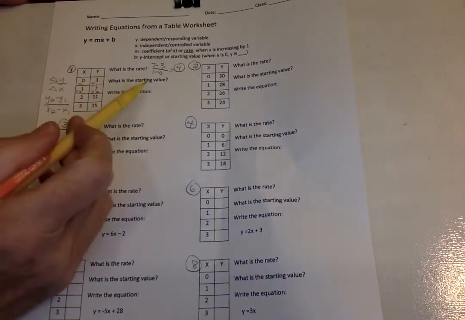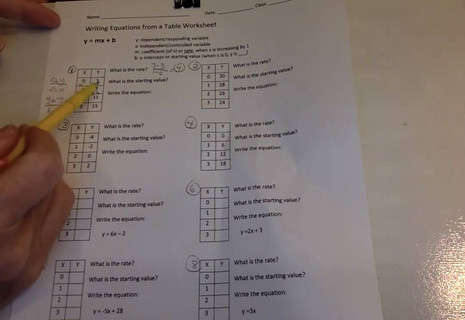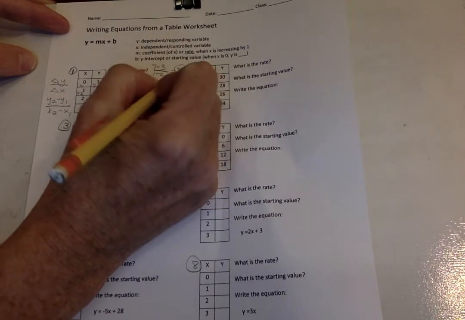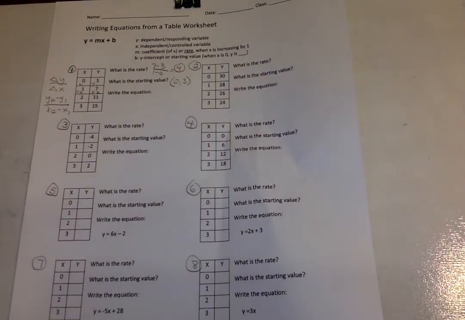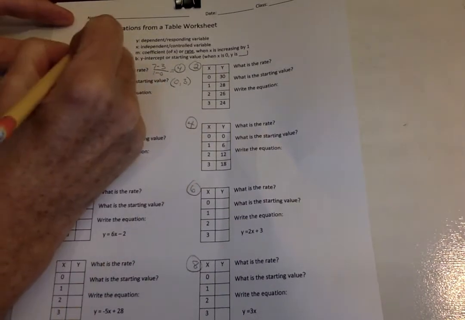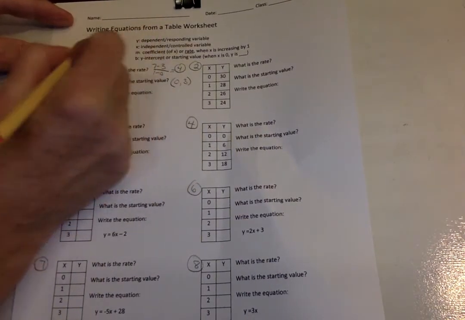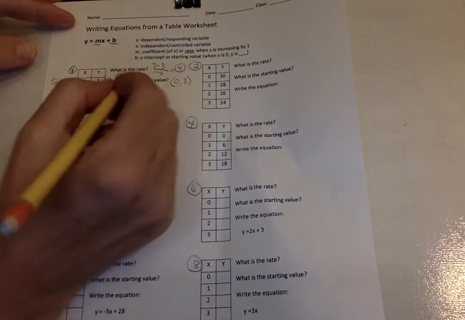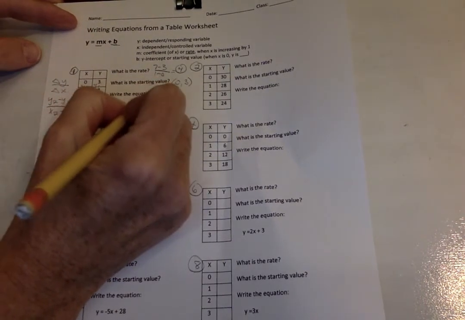Okay. What is the starting value? When x is 0, what's y? I'm going to put 0, 3. Now, from those two values, we can write our equation. Remember, y equals blank x plus blank. M is the rate of change or slope, and b is the y-intercept. So y equals 4x plus 3.